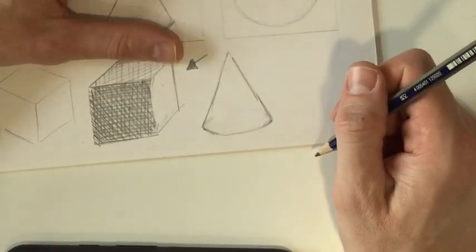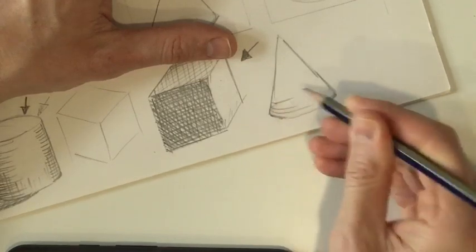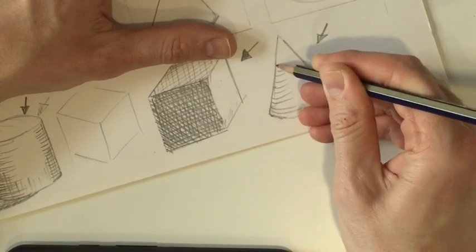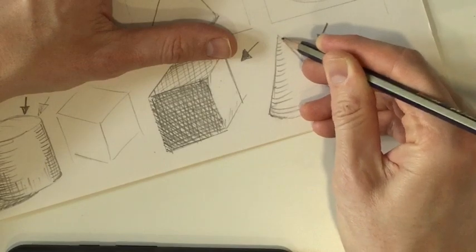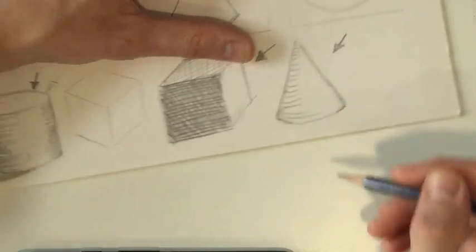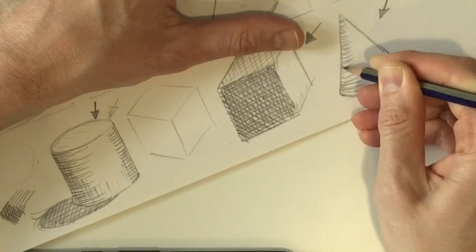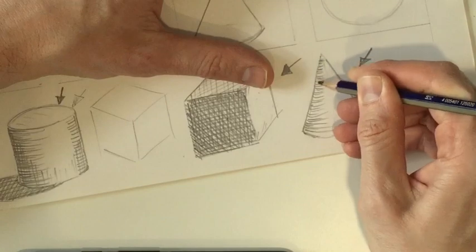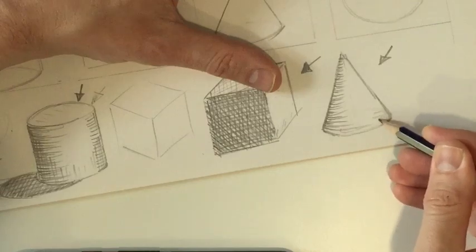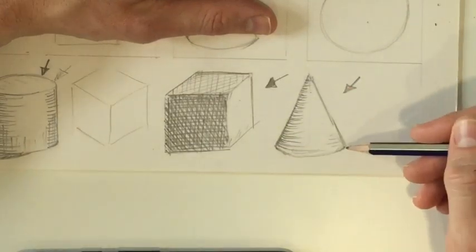Our cone, it's much like the cylinder. We're going to follow the shape round. If our light source is here, and obviously they should get shorter and shorter as we go to the top. Think about the cone in 2 halves, a light half and a dark half. And if we were doing cross hatching for our cone, we would do the same again.